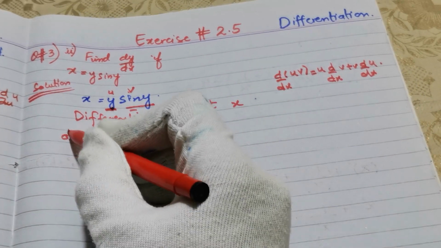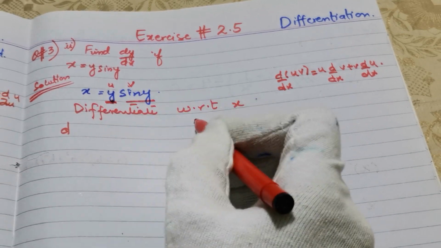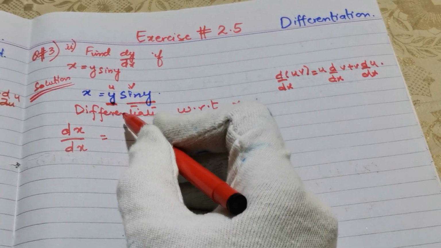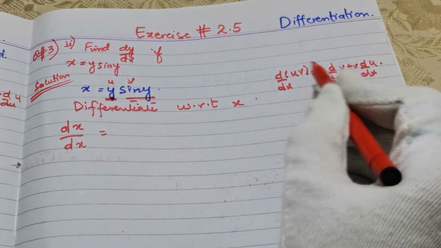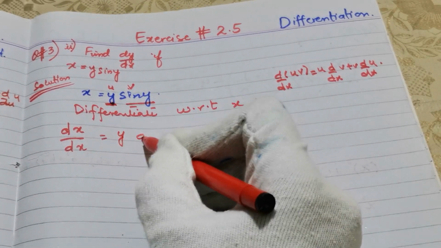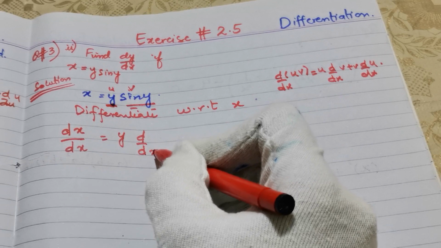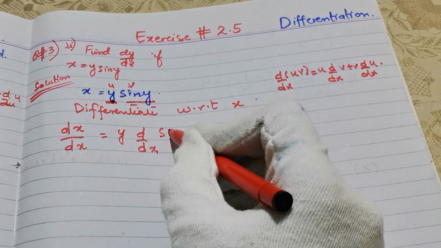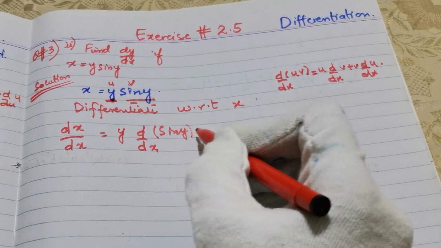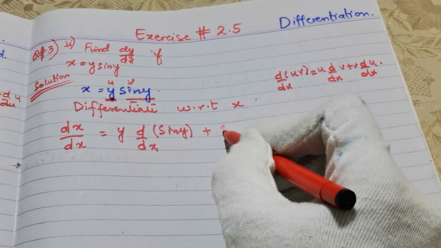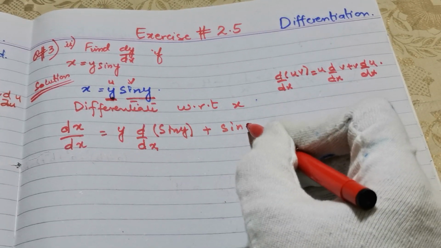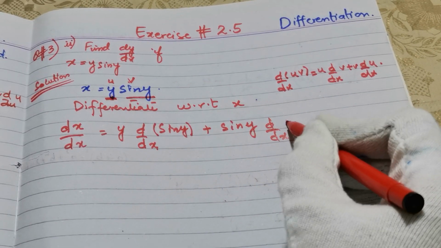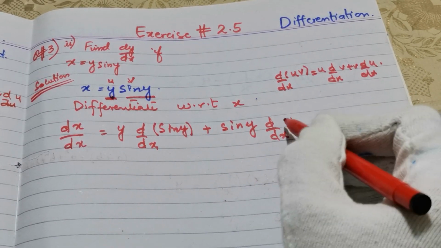So differentiate with respect to x, dx by dx is equal to u as it is, derivative of v is sin y, plus v as it is, and derivative of u is y.